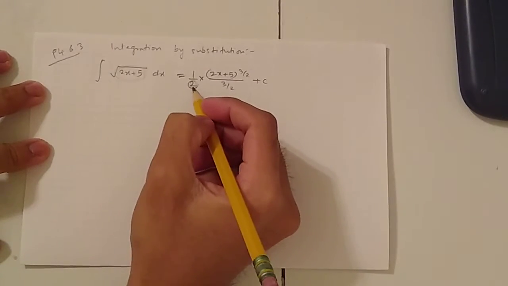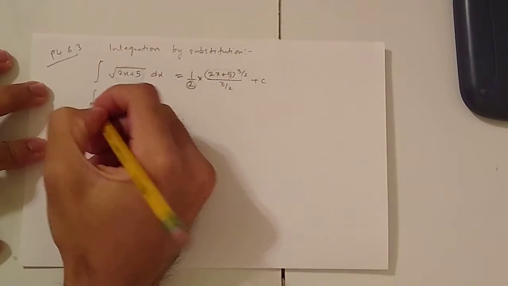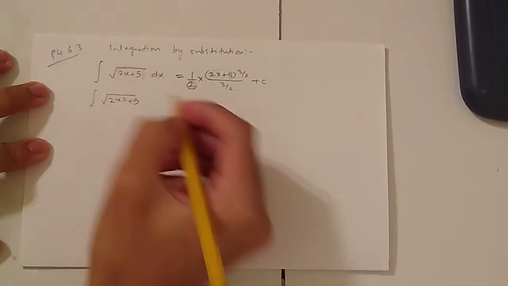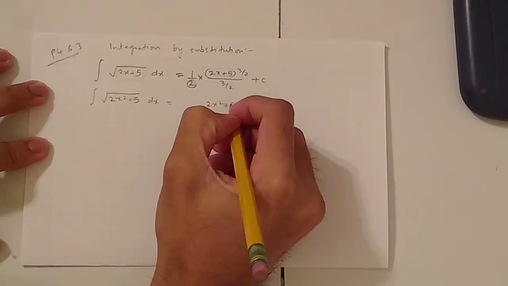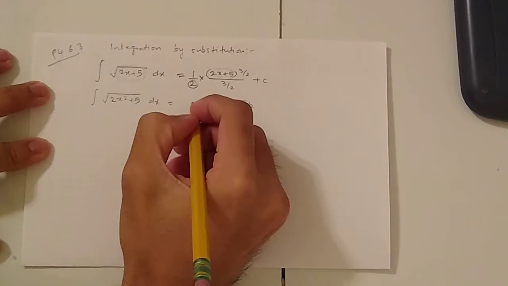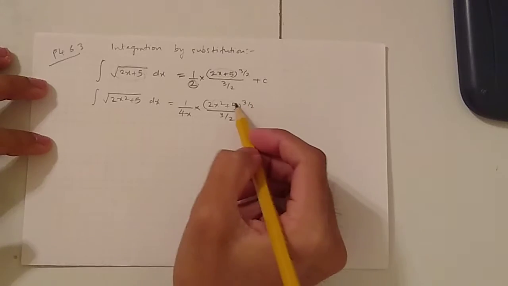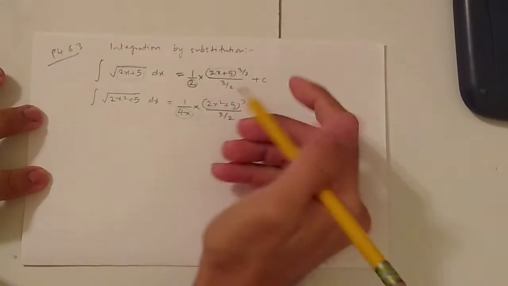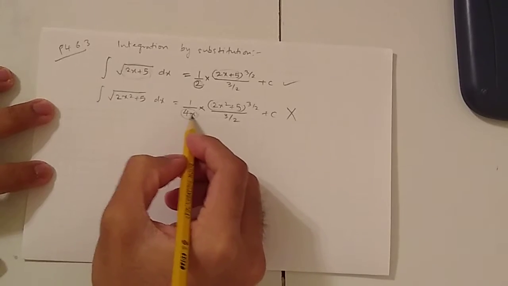Now, if this does not work out, if the derivative of the function inside is not a constant, let's say you have the integral of the root of 2x squared plus 5. In that case we cannot write that this is equal to (2x squared plus 5) raised to 3 by 2 by 3 by 2, into 1 by 4x, because 4x is the derivative of the function inside the bracket. This is not a constant, so this is definitely not right. We do need the x over here.